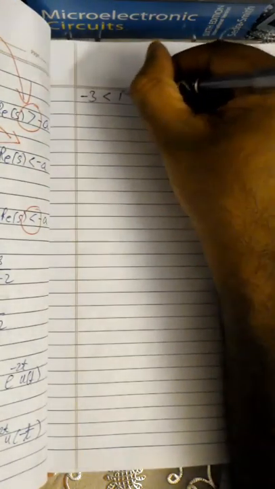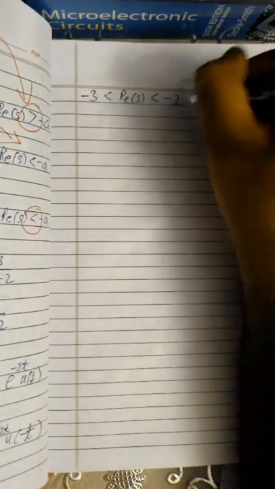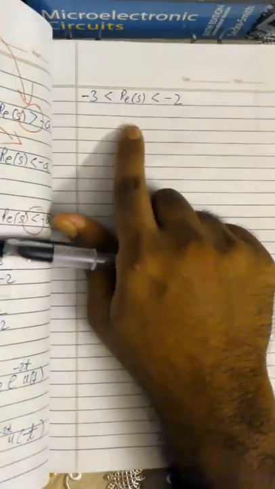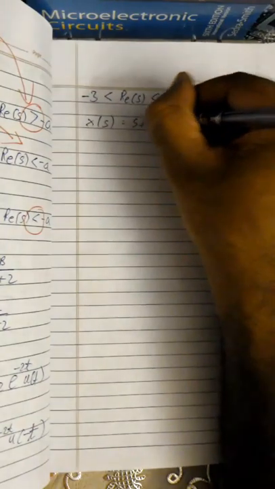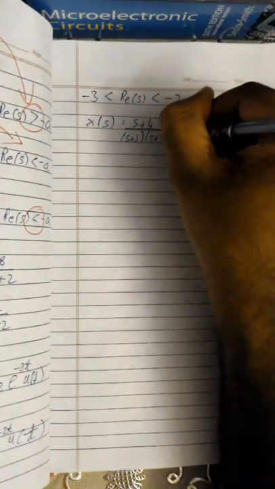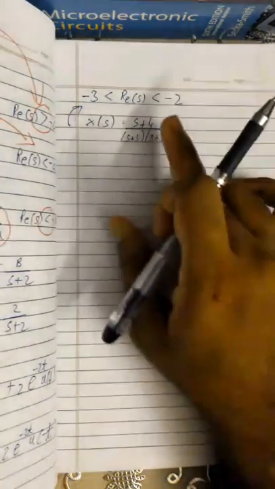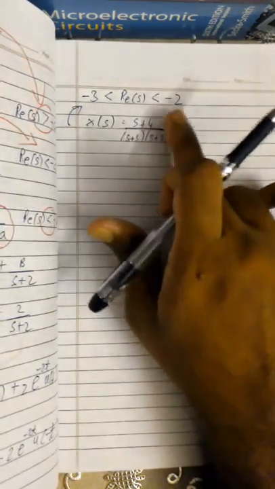Minus 3 less than real part of s less than minus 2. Suppose the question is to find the inverse of (s plus 4) by (s plus 3) into (s plus 2), where the ROC is given by minus 3 less than real part of s less than minus 2. Suppose they ask you like this, in this format.